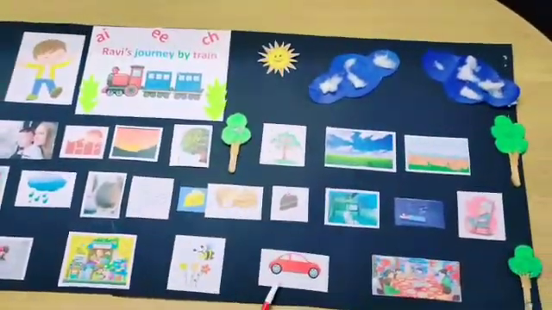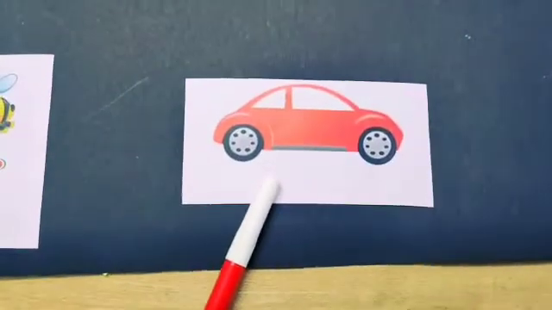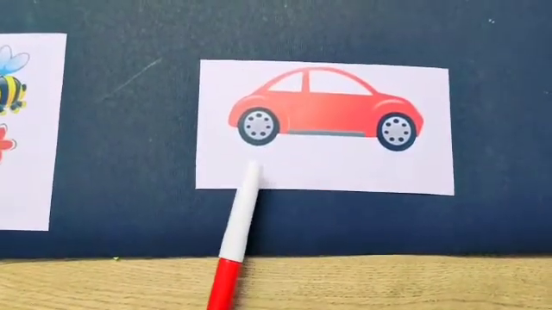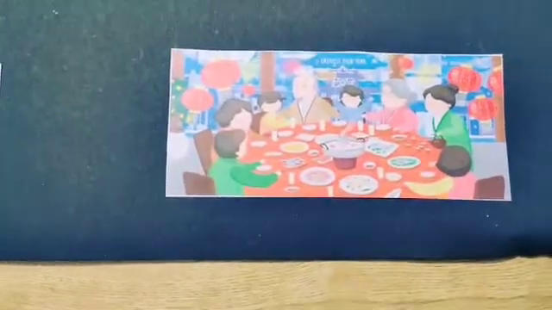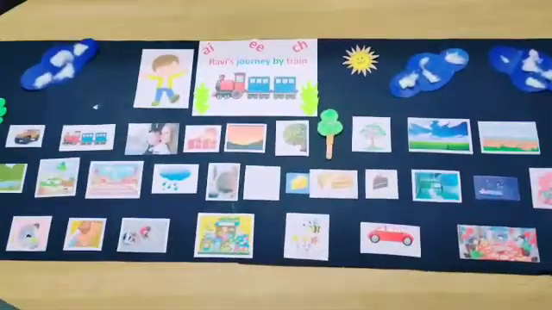Finally, they reached Grandpa's big, beautiful red car. They all got into the car happily and were on their way to the grandparents' house. So that's the end of our story of Ravi's train journey.